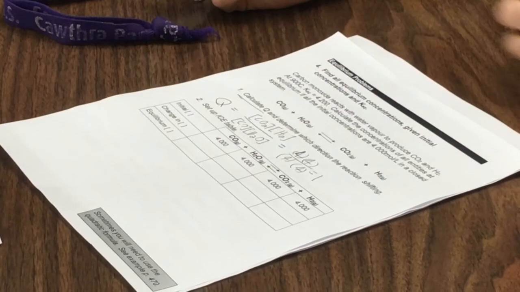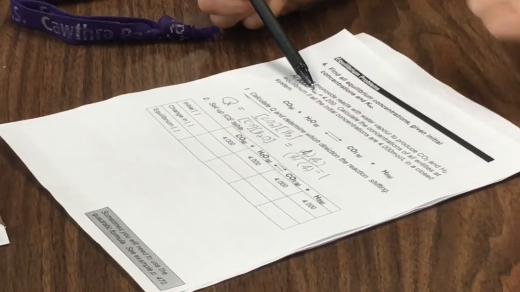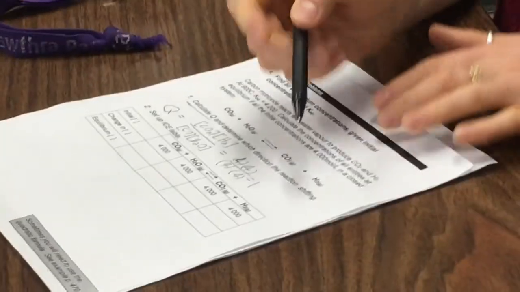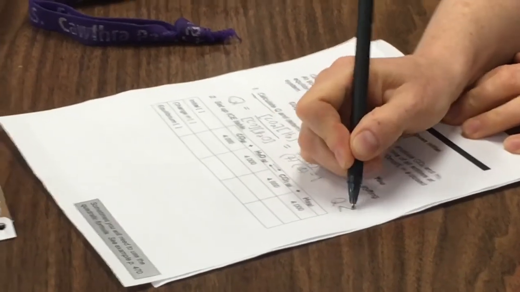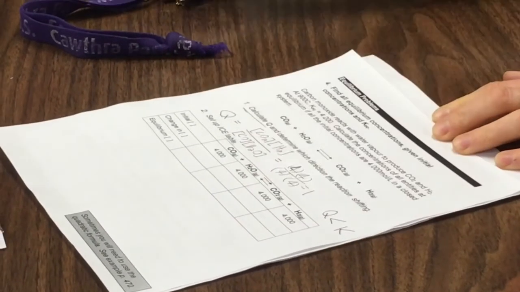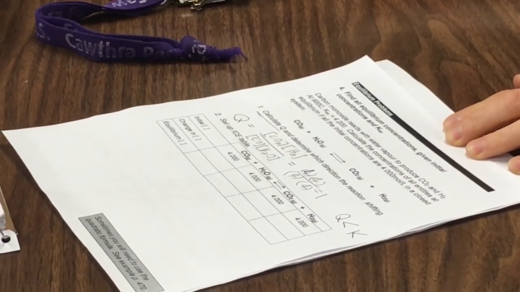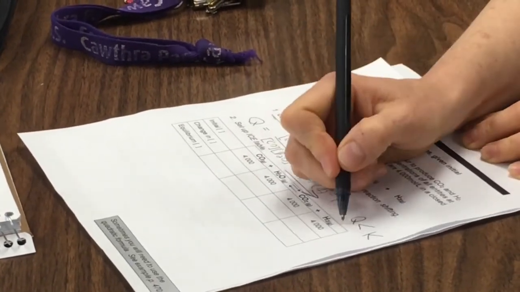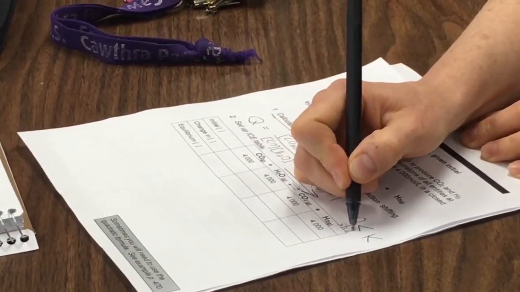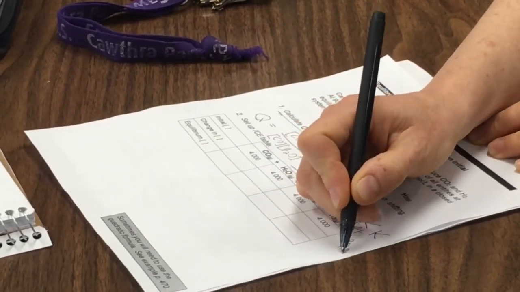Okay, so Q is 1, which is fine. It's not the same as K, so it's not at equilibrium. K is 4.2, Q is 1, so that means Q is less than K. So which way are we going to go? We are moving to the product, so it's going to shift to the products. Not bad, eh?